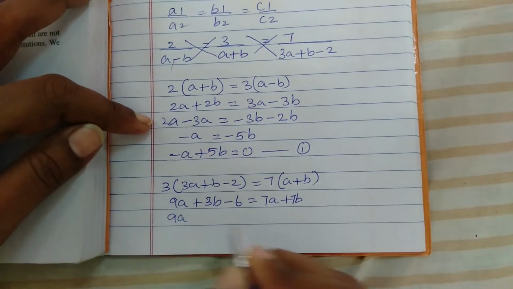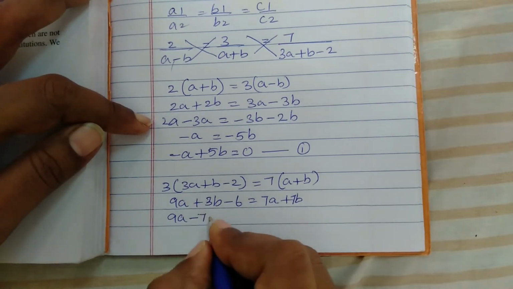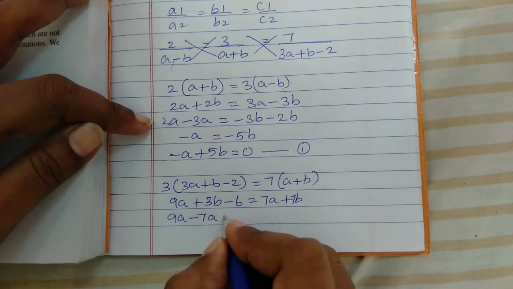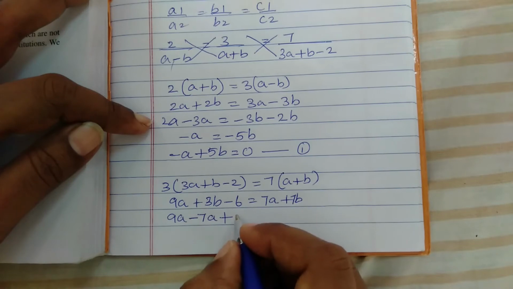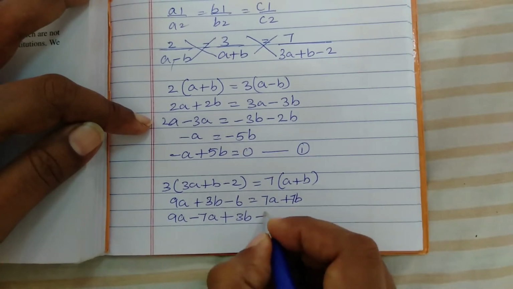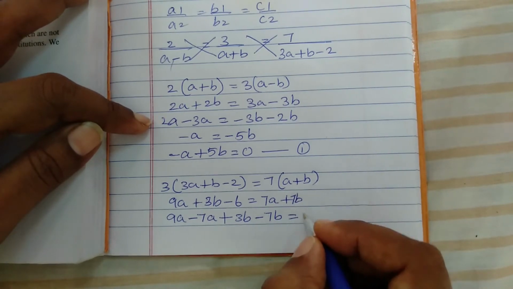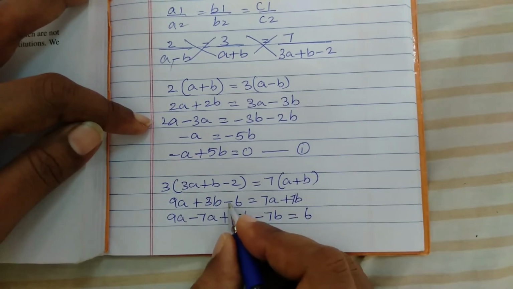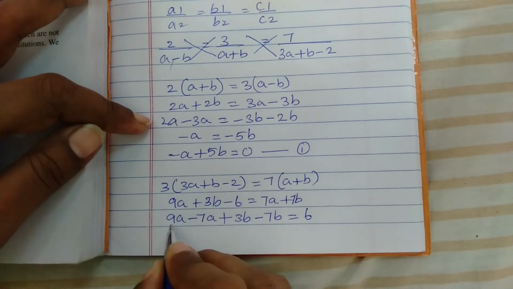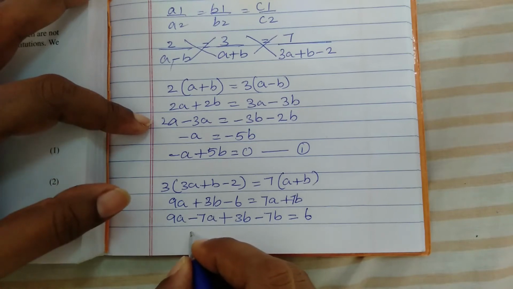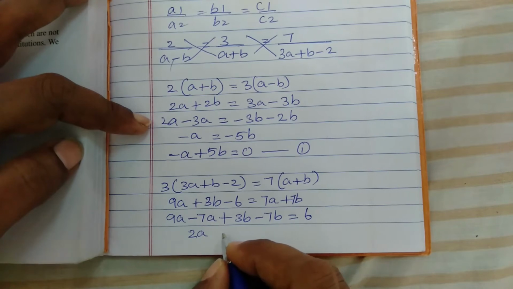So 9a, this 7a will become minus 7a on the left hand side, and your 3b remains there, so 3b minus 7b is equal to your constant term, which will move to the right hand side. This becomes plus 6, because minus 6 on the right hand side becomes plus 6. Now here 9a minus 7a is 2a.